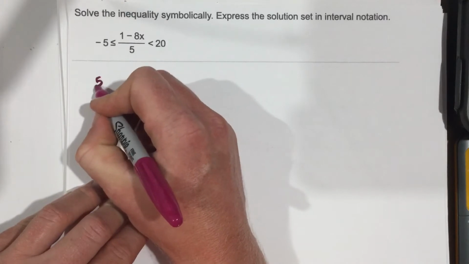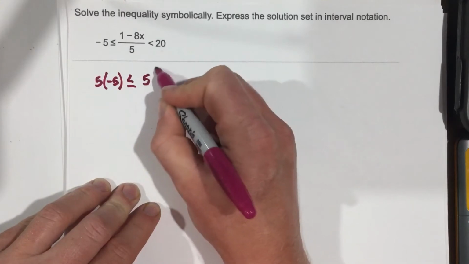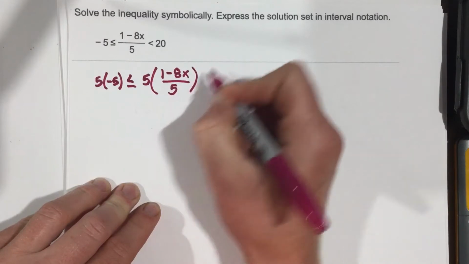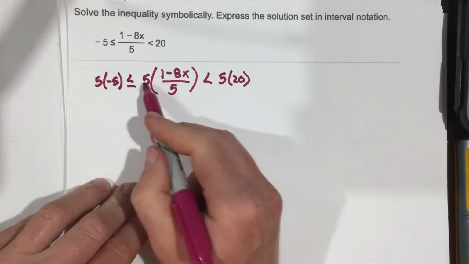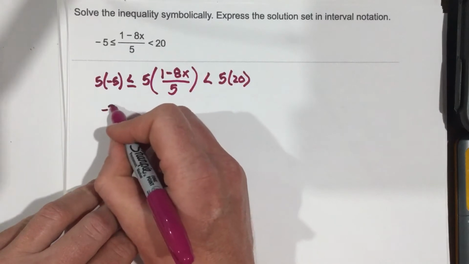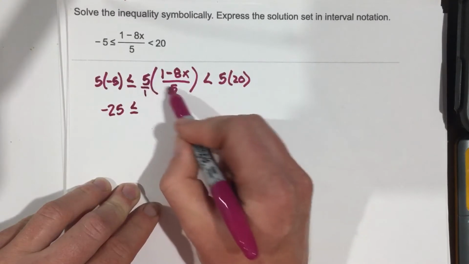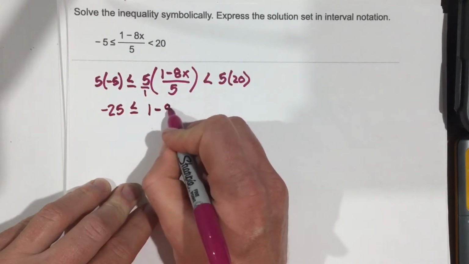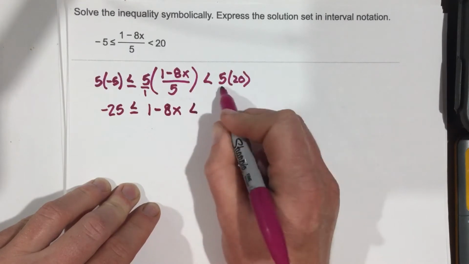So we're going to say 5 times negative 5 is less than or equal to 5 times (1 minus 8x) over 5, which is less than 5 times 20. So you can see I just multiplied each part of my compound inequality by 5. This creates negative 25, less than or equal to the 5, because it's really 5 over 1. The 5's actually cancel, leaving you with just 1 times 1 minus 8x, which is just the top portion, the top two terms, 1 times that. So less than 5 times 20, which is 100.